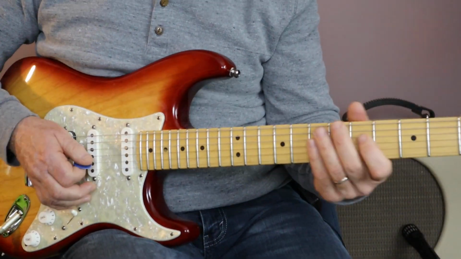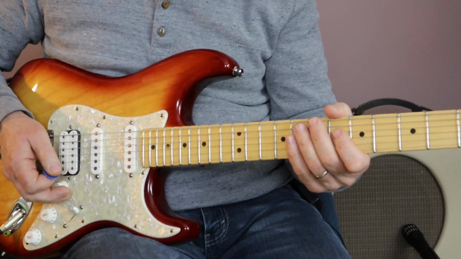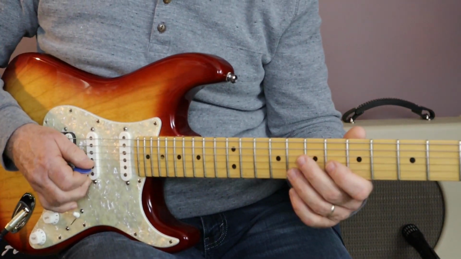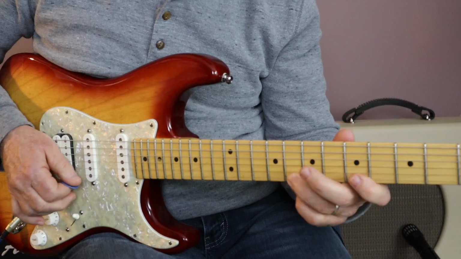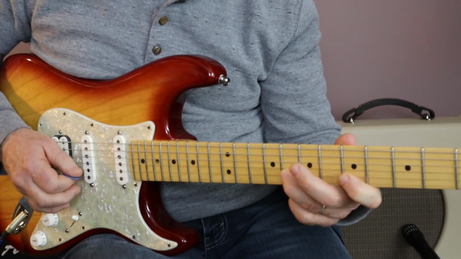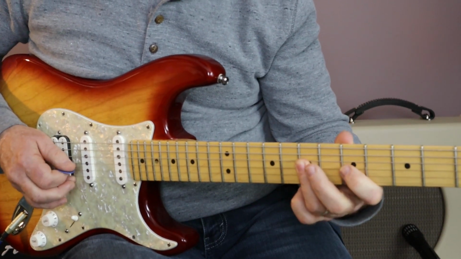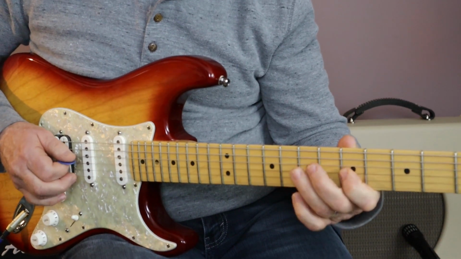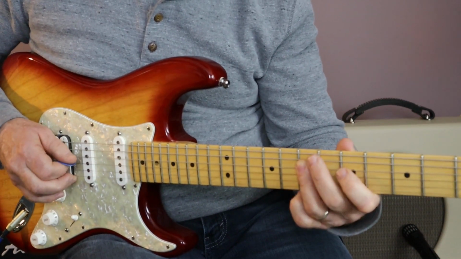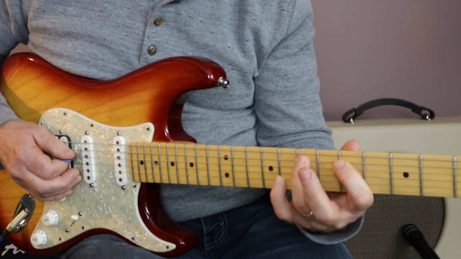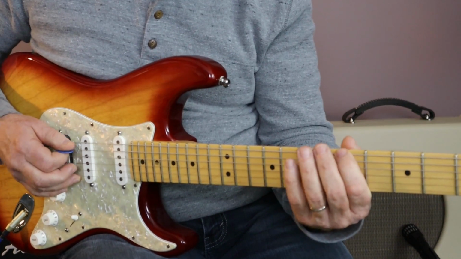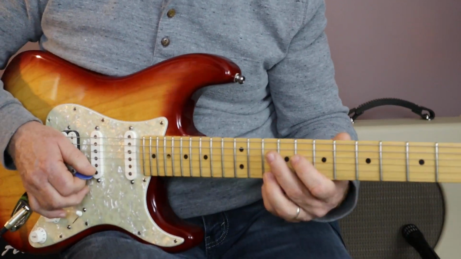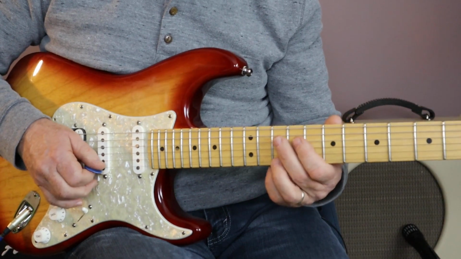And it sounds a lot harder than it is, guys, but take this stuff nice and slow so all these notes are clear. And you can do that same thing in every position.